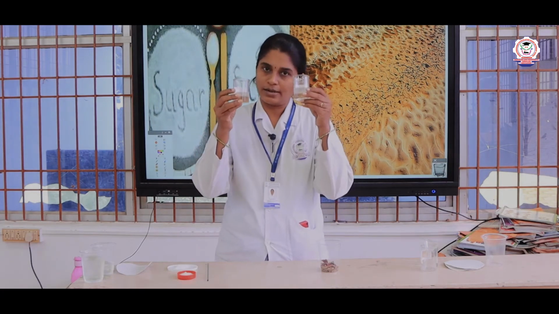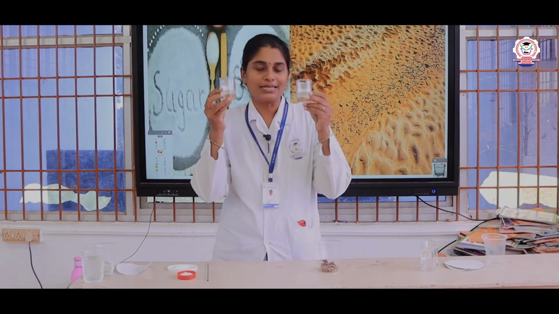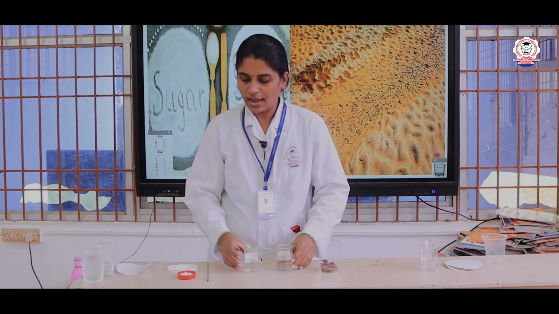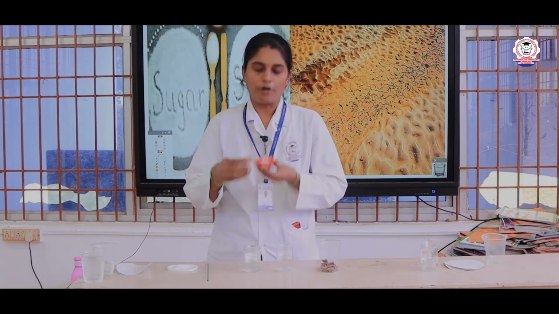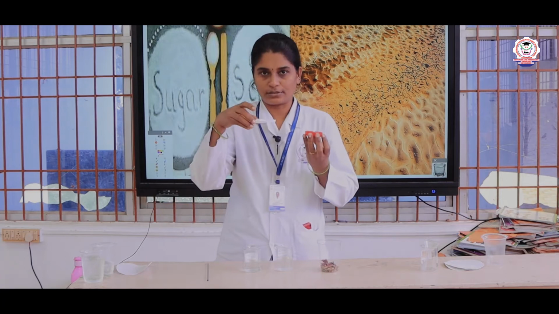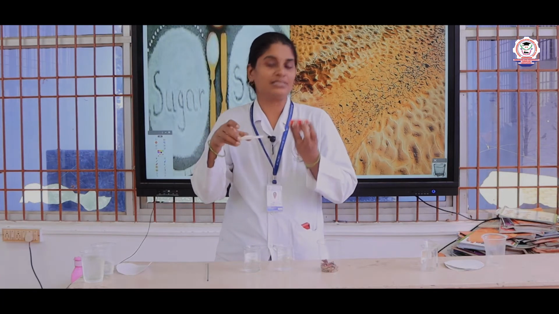Now, I have two beakers, and in these beakers I have water. Now I am going to show you what the soluble impurities are. First I am taking a spoon of sugar, and I also have salt. Now I am going to mix this salt and sugar in water. Let us see whether the sugar and the salt are soluble in water.